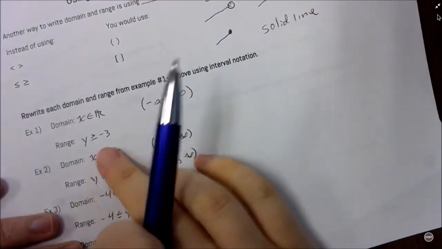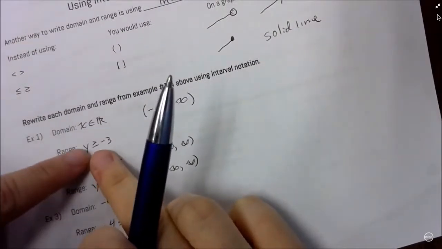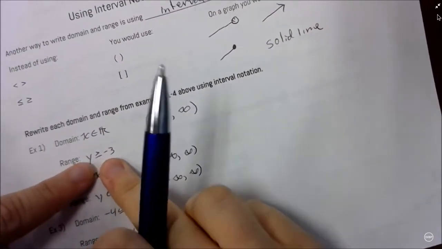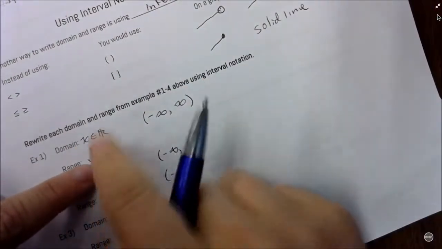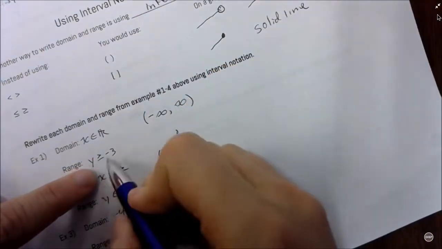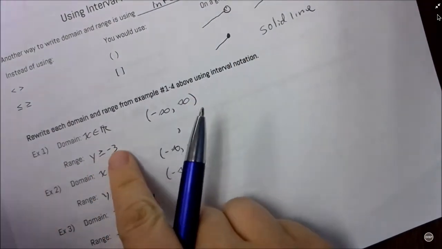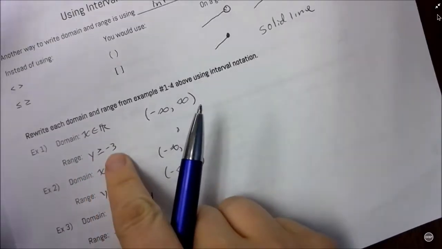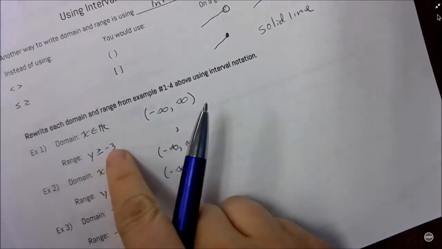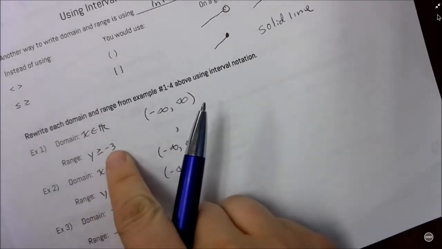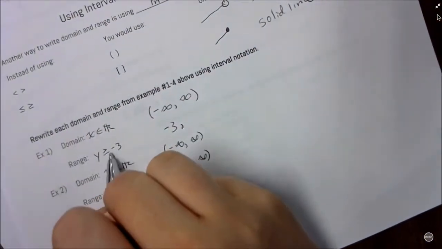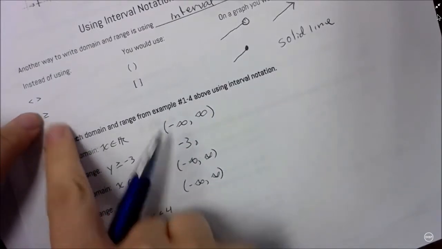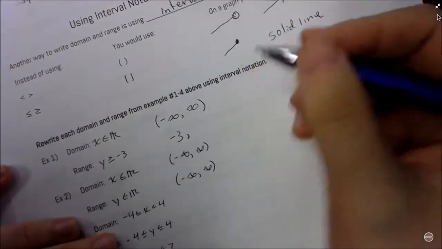Okay, so let's try some of the ones that are not all real numbers. So y is greater than or equal to -3. So you always write these in least to greatest form. So what would be the smallest value here? Are we saying that -3 is the smallest value, or are we saying that that's the biggest value? Well, if y is greater than -3 or equal to it, then -3 must be the smallest possibility. So my smallest y value is -3. And since I'm including -3, I'm going to use a square bracket.